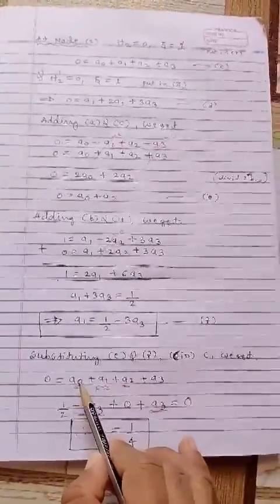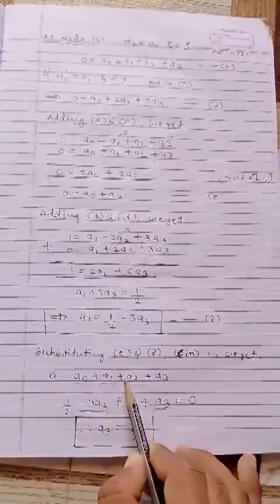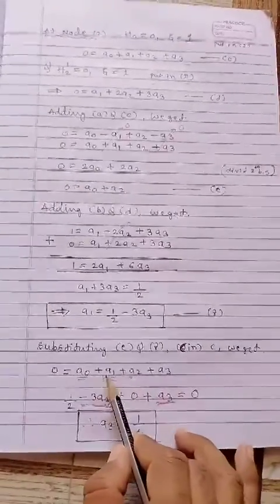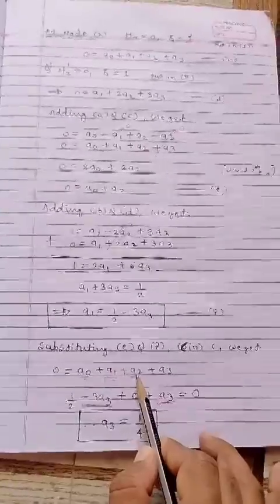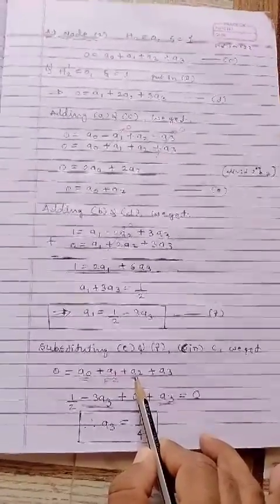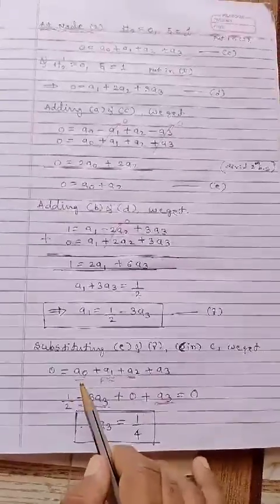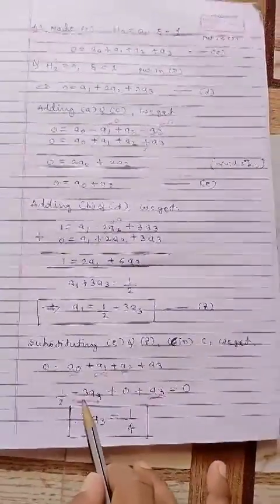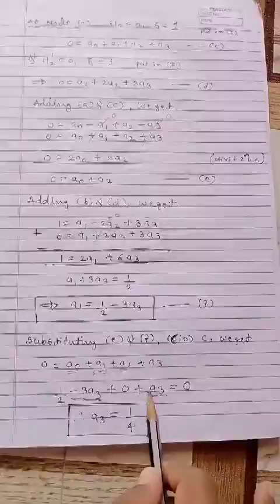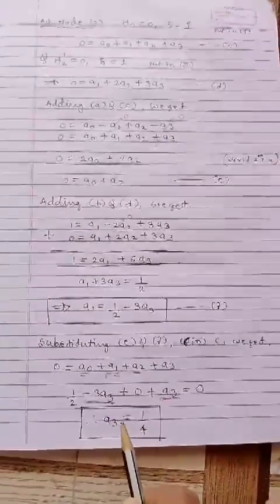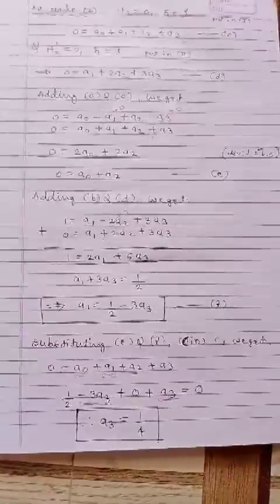So 0 equal to A0 plus A1 plus A2 plus A3, means these are the separate terms, A0, A1 and A2. Just go through the equation as already mentioned in the previous case, same thing. So that is 1 by 2 minus 3A3 plus 0 plus A3 equal to 0. So after solving this equation I got A3 equal to 1 by 4.